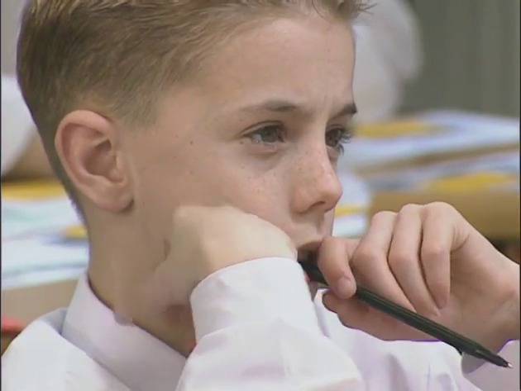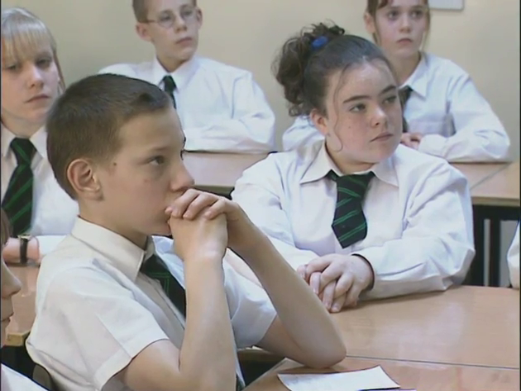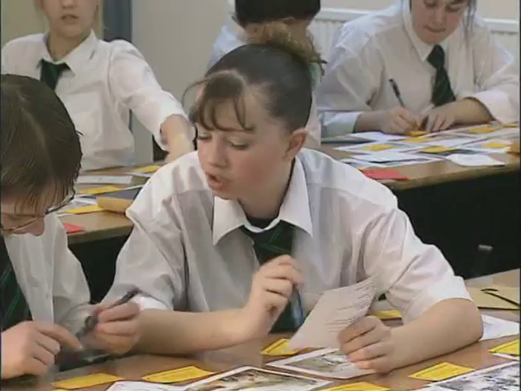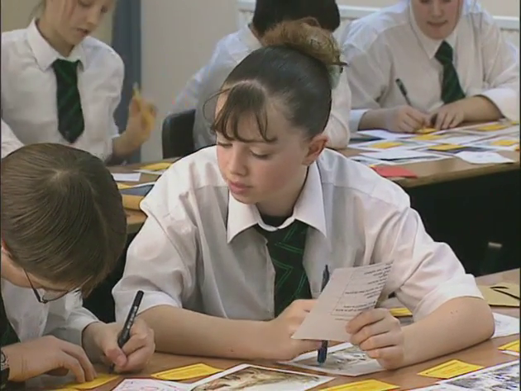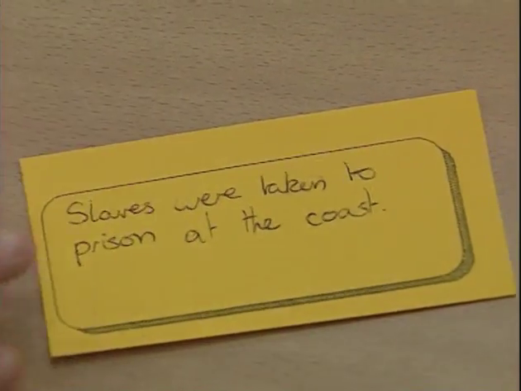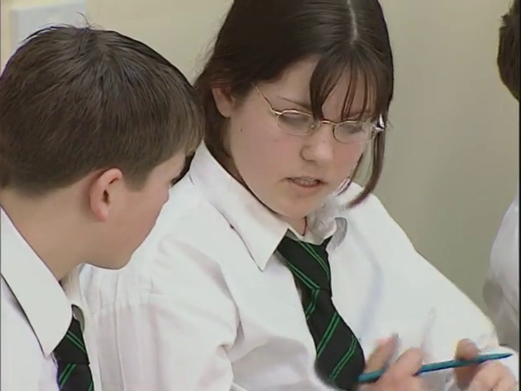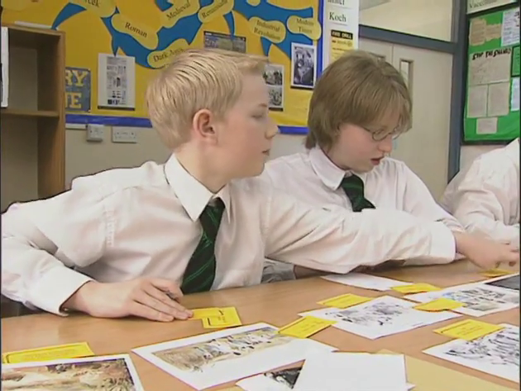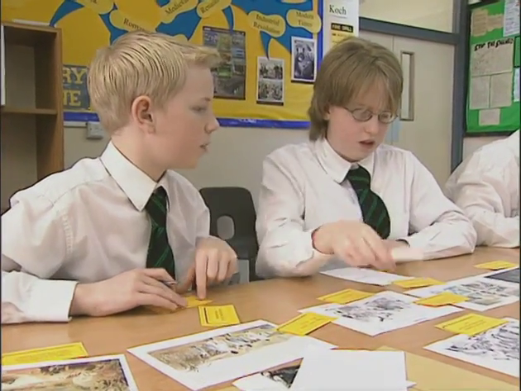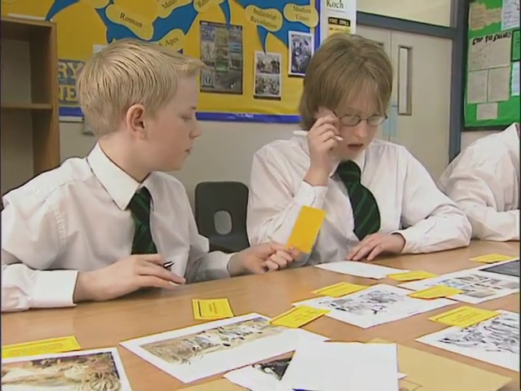The chains on my wrist and ankles rub my skin to the bone. Here and here, we can pick here and here. They were captured by their own people.